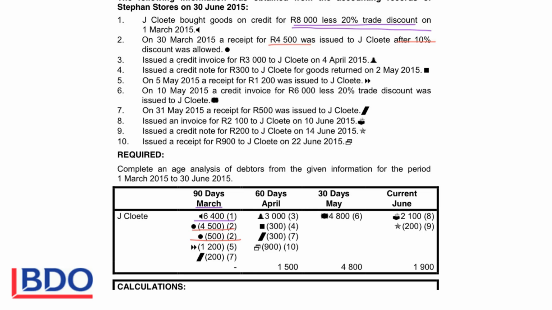Issued a credit invoice for 3,000 to Kluter on the 4th of April. That means there's no discount on this because it's not a big enough amount. So the amount that's outstanding for April will be 3,000 Rand.